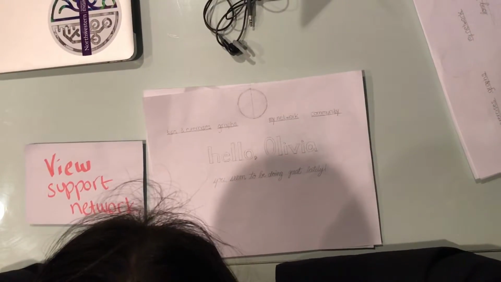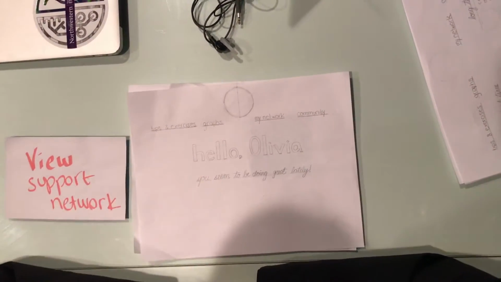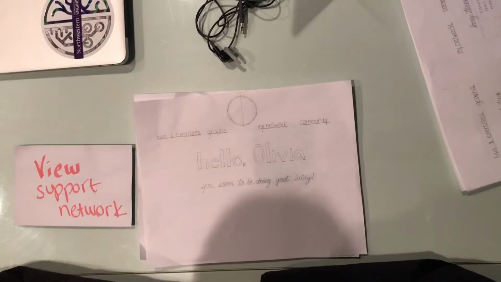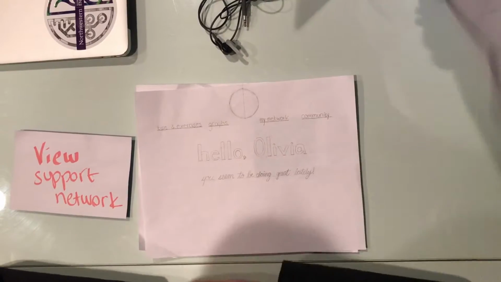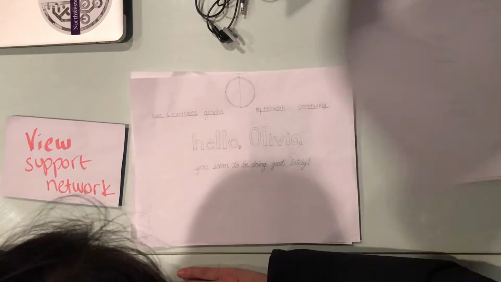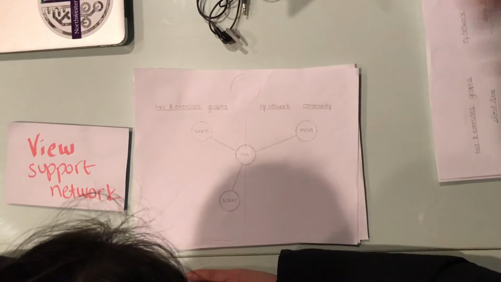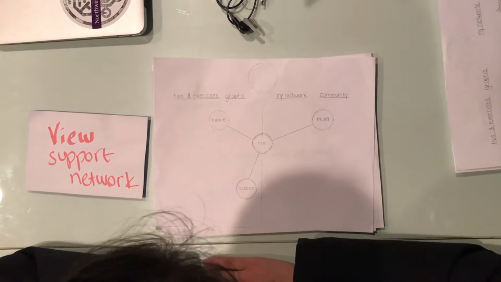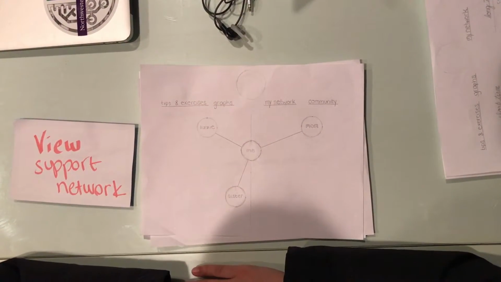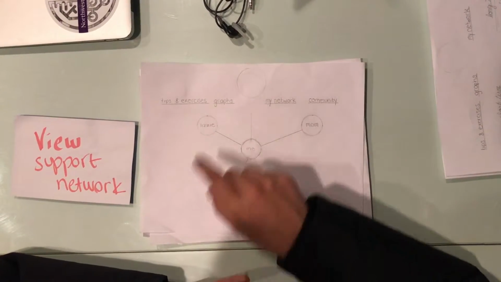So you're going to try and view your support network. Okay, so if I wanted to view my support network, then I would click my network, because it says my network. Okay, so this is your support network page. And now let's imagine you're trying to see the settings for one of the people in your support network. So, say I want to see the settings for Lizzie, I'd click on Lizzie.